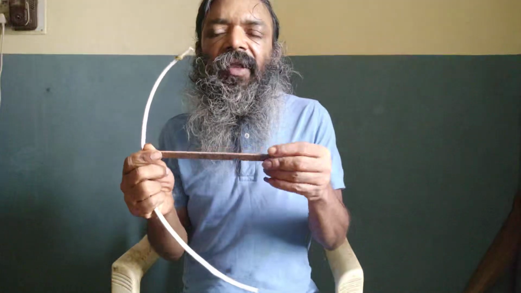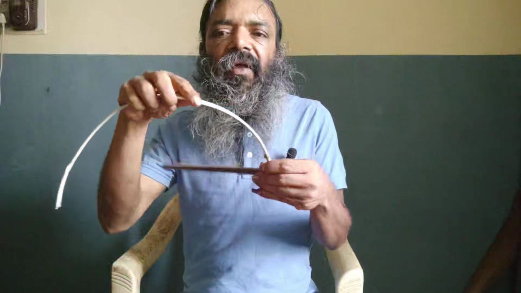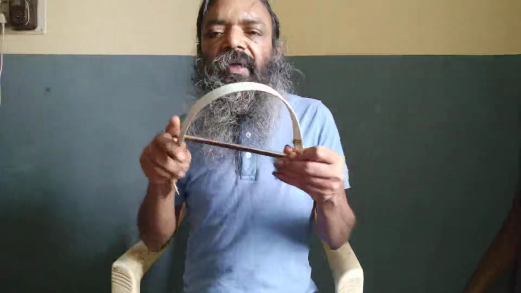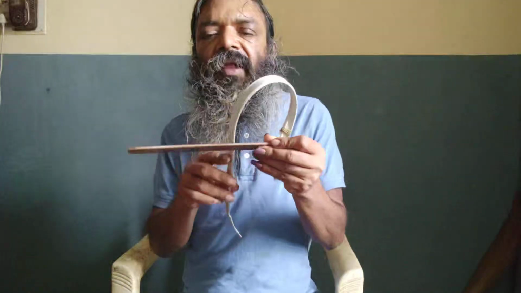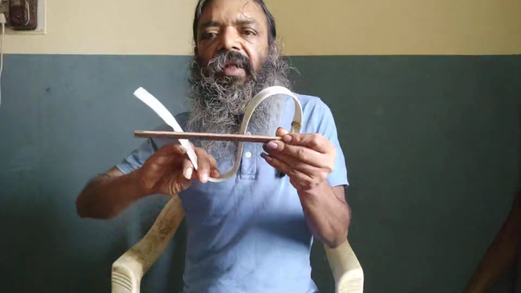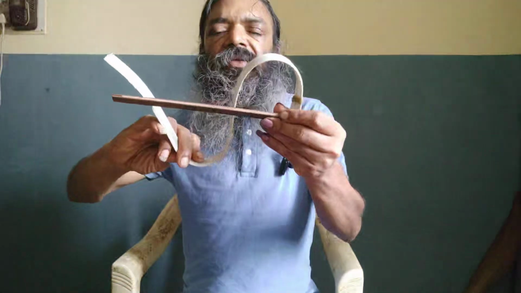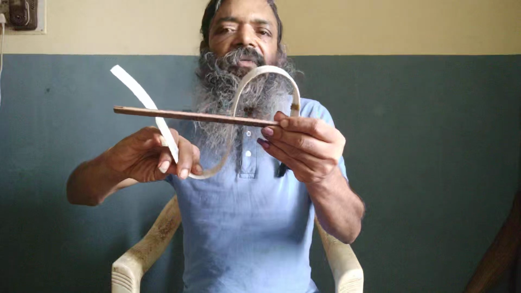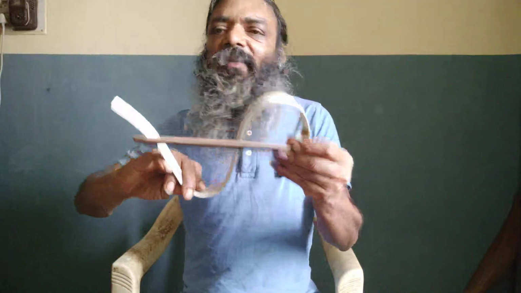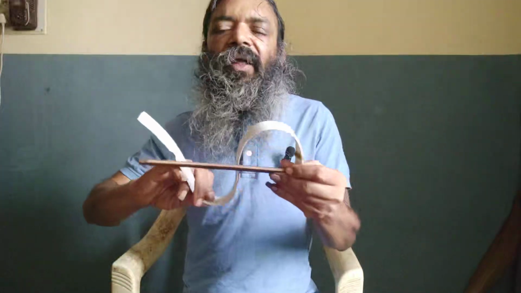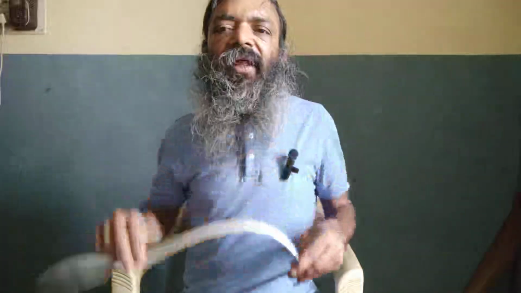If this is the origin, then this is a sine wave. It means there is a curved line called sinusoidal. What is the formula of this line?